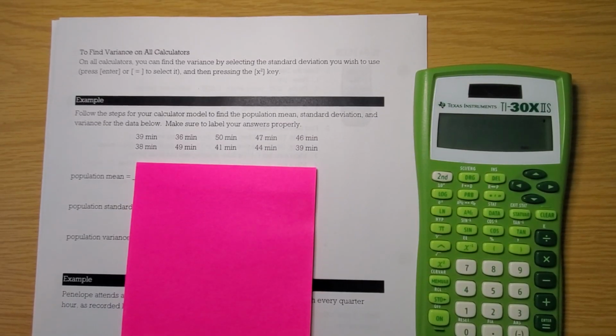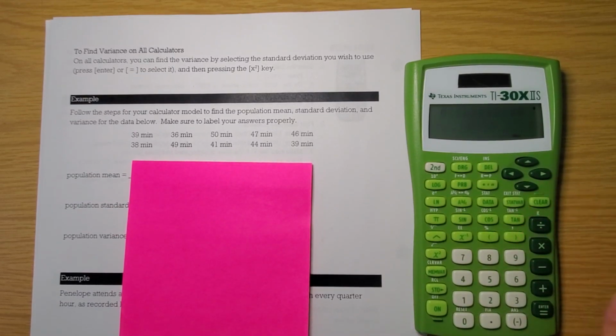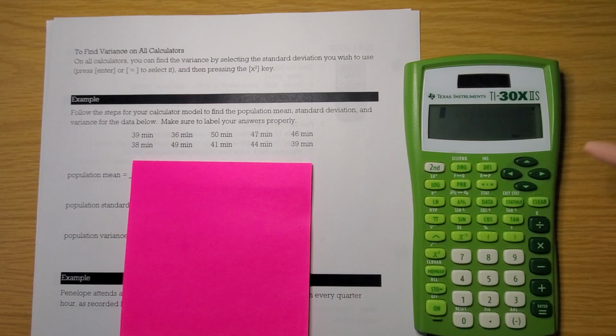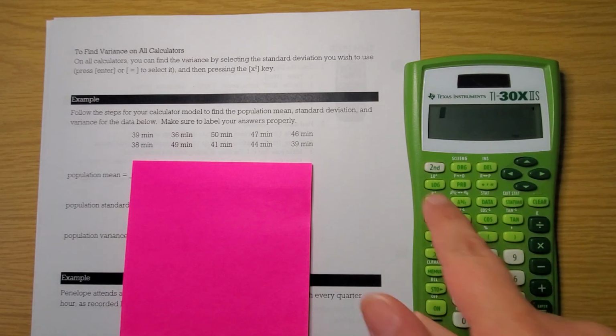All right, let's go through using the TI-30X2S to find some summary statistics values. So first, I have to put this calculator into statistics mode. Mostly we're going to be using these 2 buttons here. I see how this says stat above the data key. So I'm going to press second data.